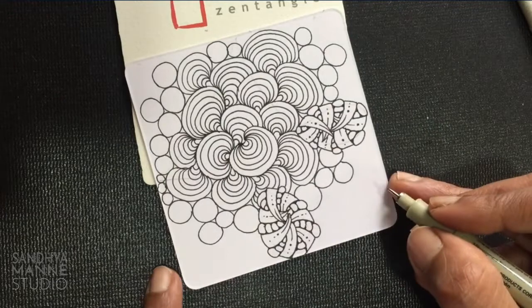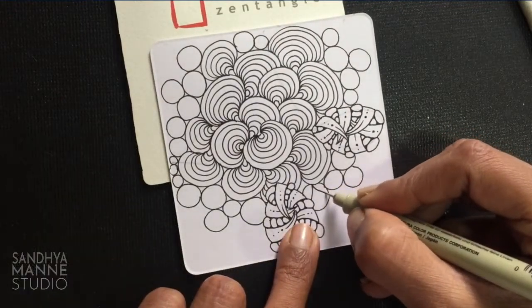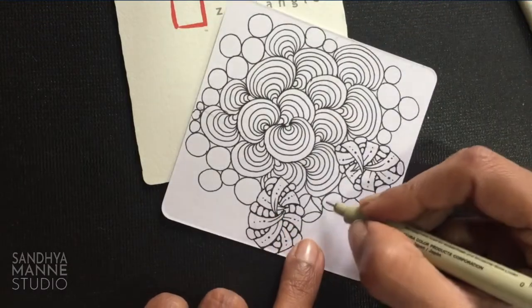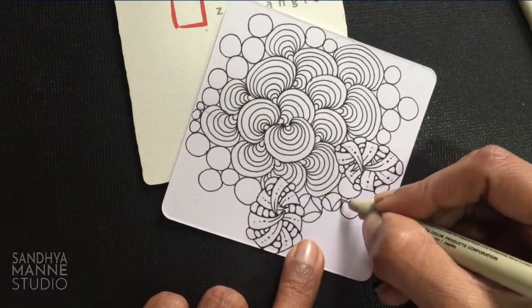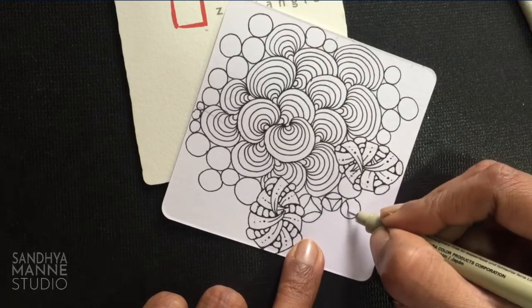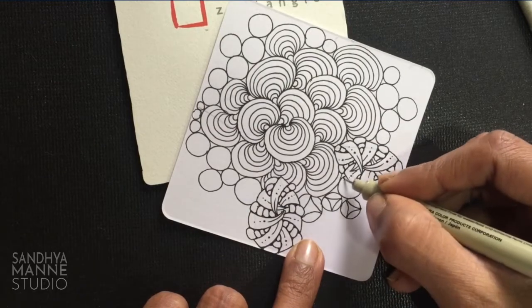So the next thing that we are going to do is add triangles in the circles. You can either make straight triangles, that's fine, or you can make it a little curved like this.